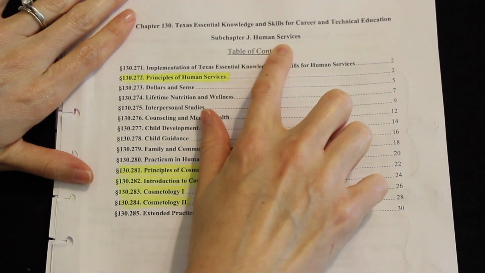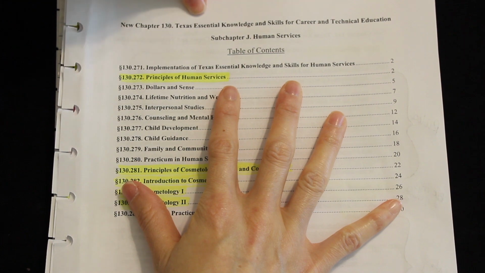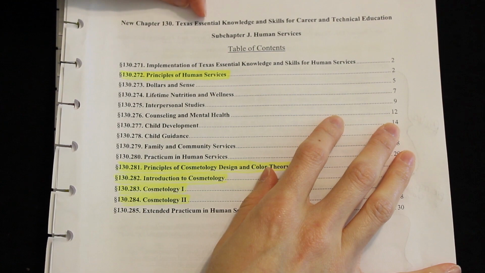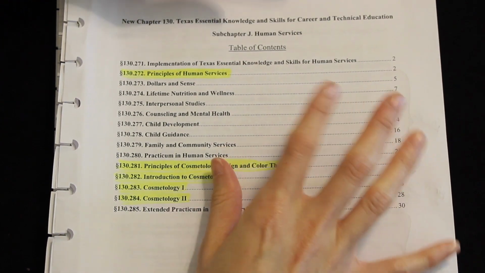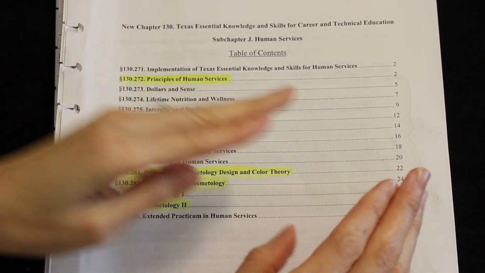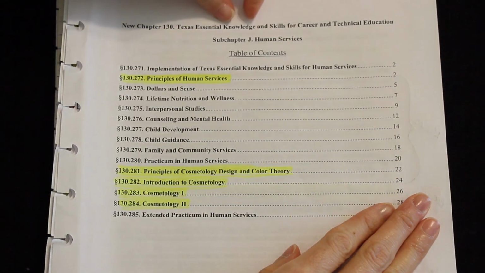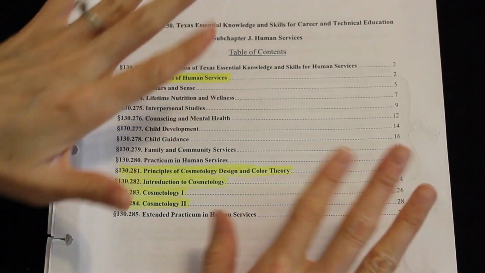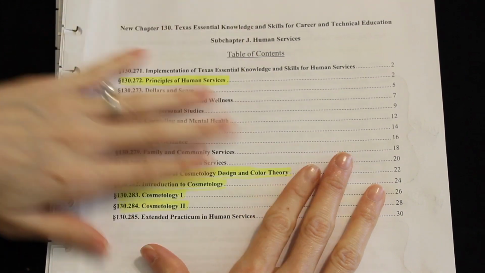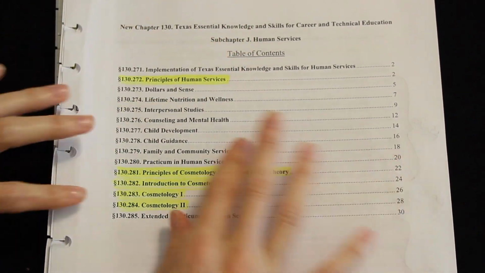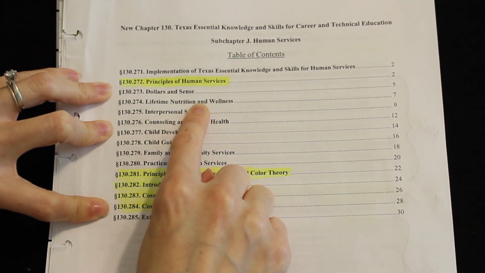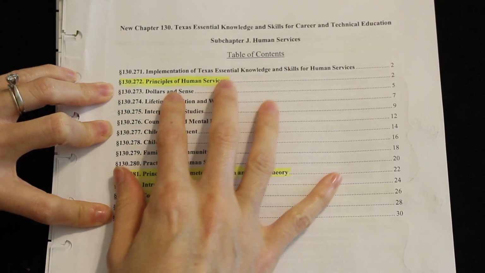This is the Human Services document. For you new teachers, when you hear the word TEKS, as I did, you may wonder, what is that? TEKS is Texas Essential Knowledge and Skills. Of course, this is per the state of Texas: what you, the teacher, have to teach the students, the knowledge and the skills. So when they leave your class after you're done teaching this course, this is what they have to know, okay?